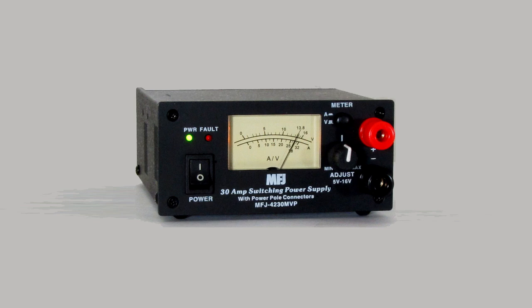Yep. And that's okay, because we're going to give you a nice switching power supply. You have this power supply too. I actually do have that exact one. The MFJ 4230 MVP compact switching power supply. 30 amp, mighty light. It's got Powerpoles on it.